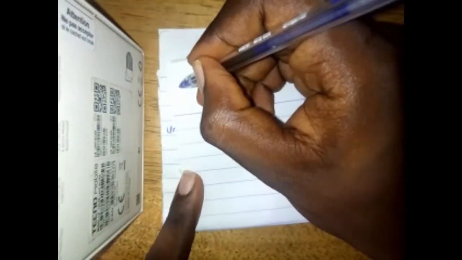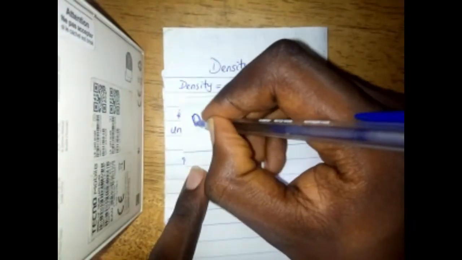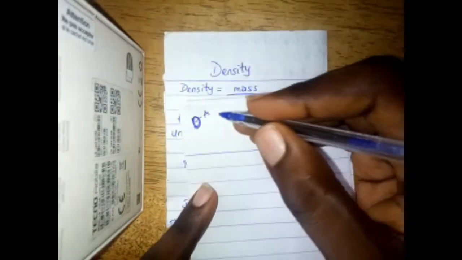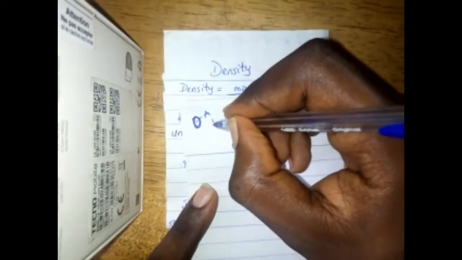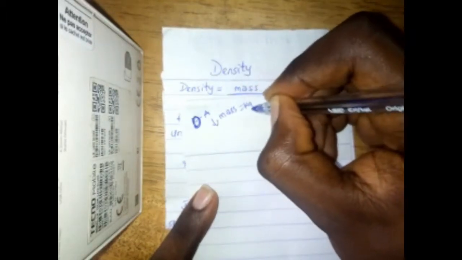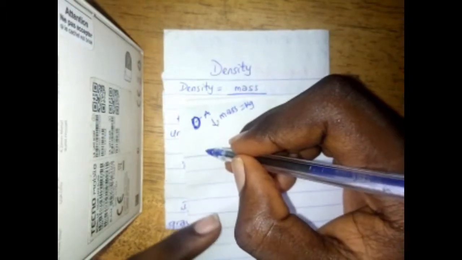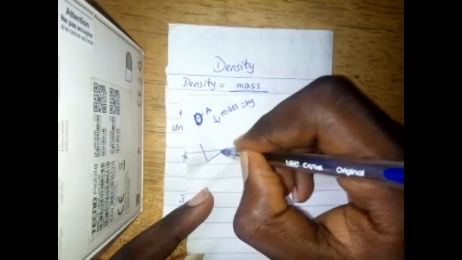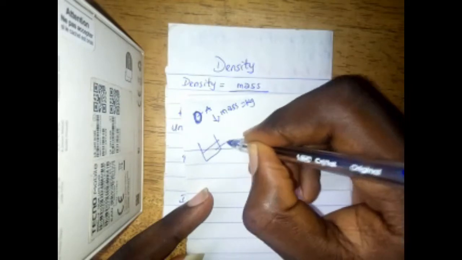So what this is basically telling us is that when you want to determine the density of a substance A of unknown density, we need to take the mass, which is in kilogram. A simple experiment to determine the density of this substance is to take a required volume of water.